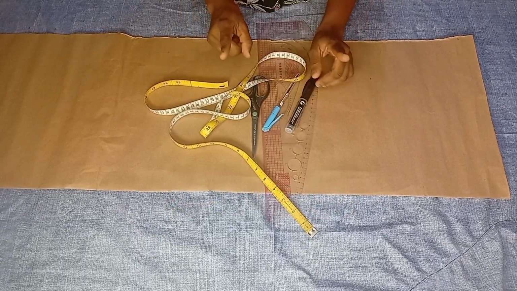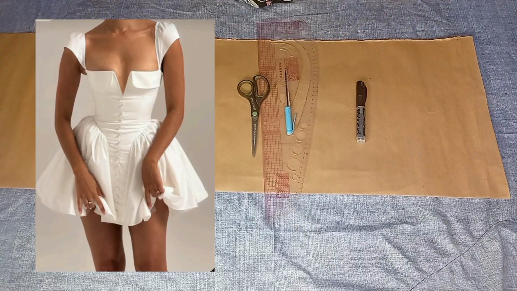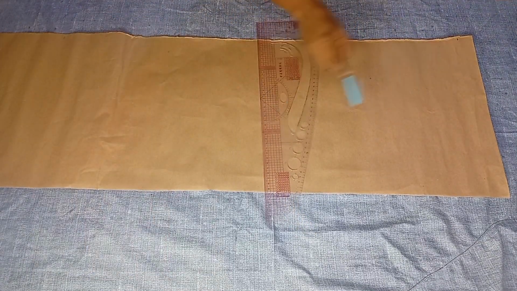So in today's video, I'll be sharing with you guys how to draft a stylish bustier dress with a side gathers. If that's something you're interested in, keep on watching and let's get started.